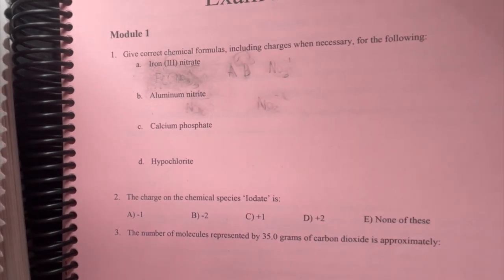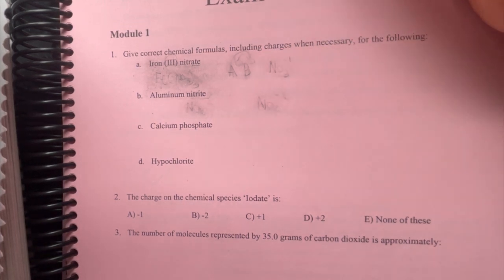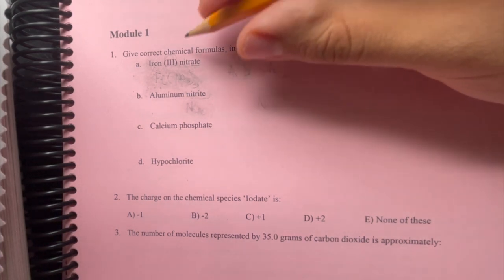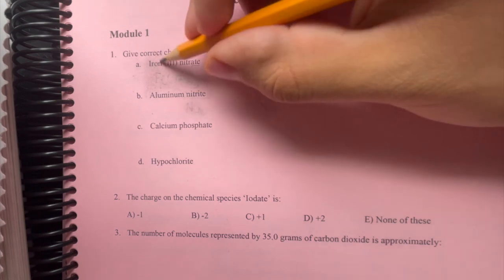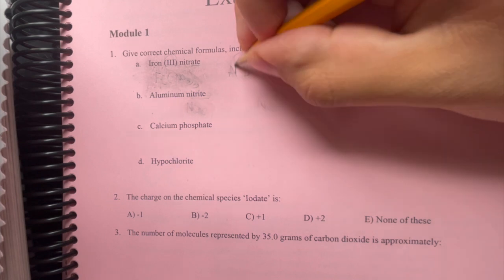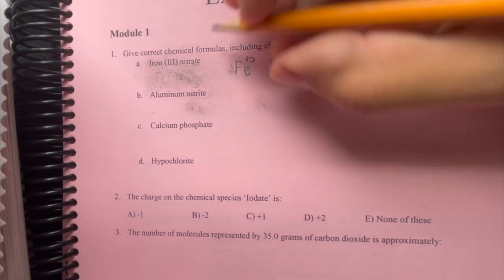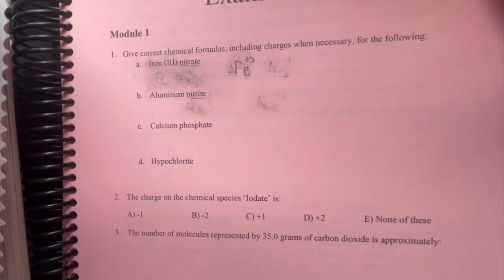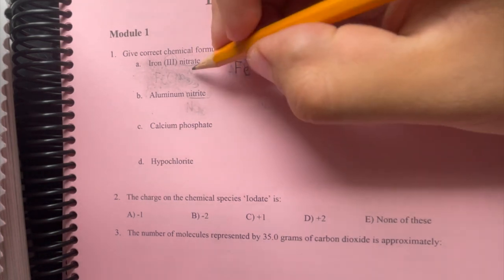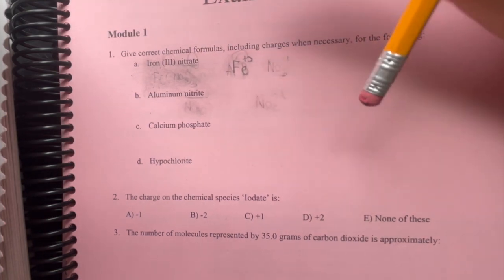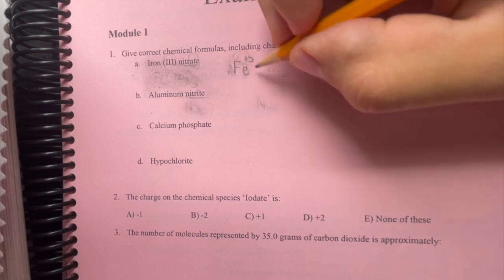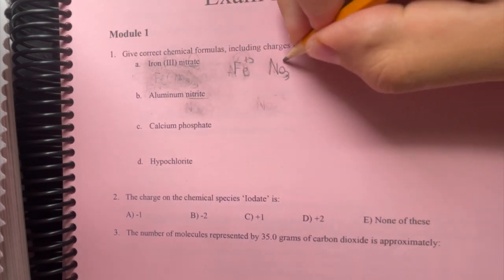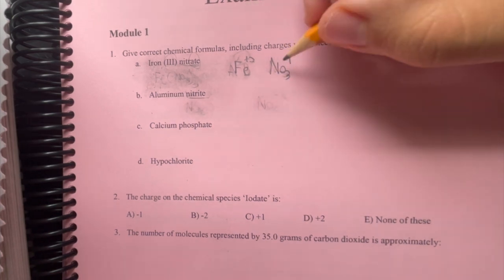Okay. So in exam 1 for module 1, the first question asks for us to give the correct chemical formulas, including charges when necessary, for the following. For A, it's iron 3 nitrate. Remember, for transition metals, this number is basically the charge, so it'll be Fe3+. And then remember nitrates, nitrites, and hyponitrites, you have to remember your rule of 7. Remember that 8 is the baseline, the reference number for oxygens. So we have Fe3+, and nitrate will be NO3 minus 1. And all of this comes from the rule of 7.